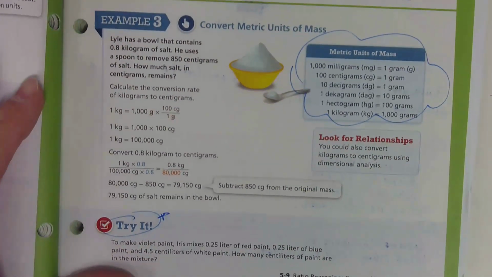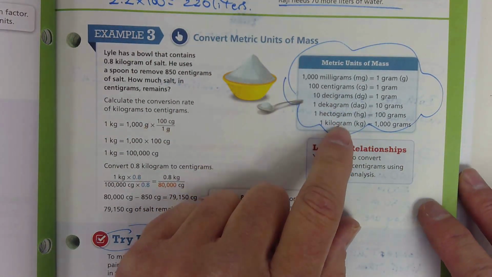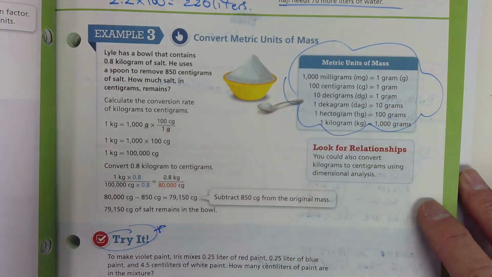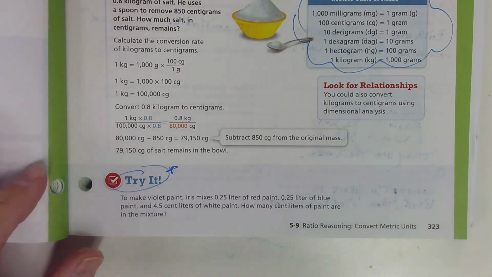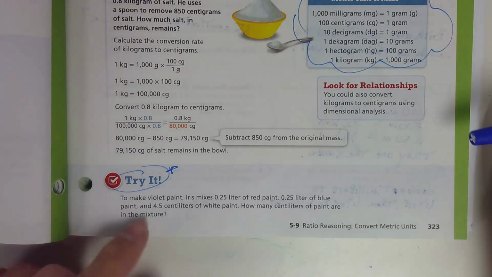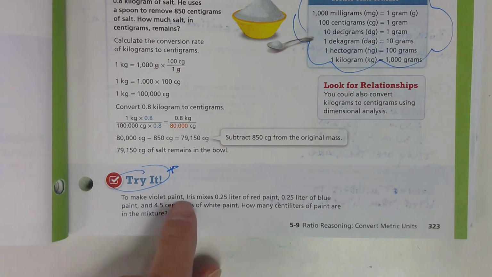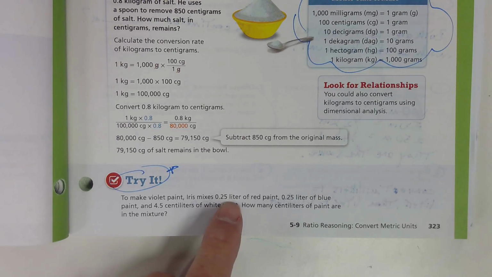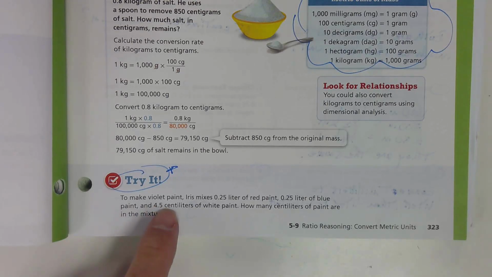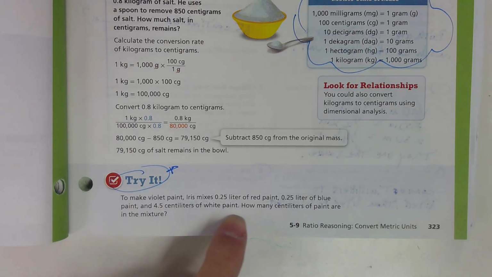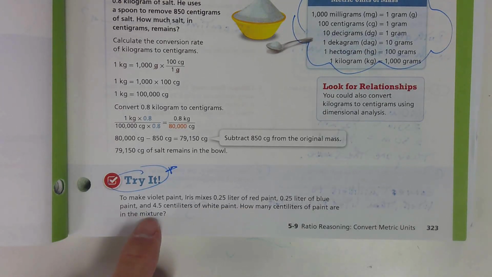Example 3, now we're talking about mass. Milligrams, centigrams, decagrams, kilograms. Okay? And I'll let you look at that example. But let's just drop down to the try it. It says to make violet paint, Iris mixes 0.25 liters of red paint, 0.25 liters of blue paint, and 0.45 centiliters of white paint. How many centiliters of paint are in the mixture?